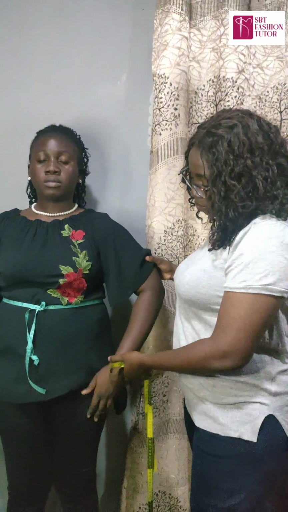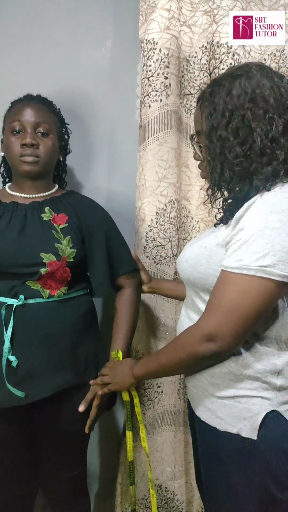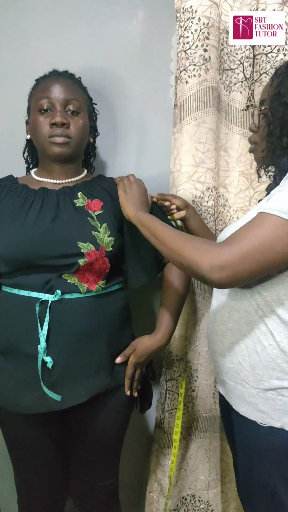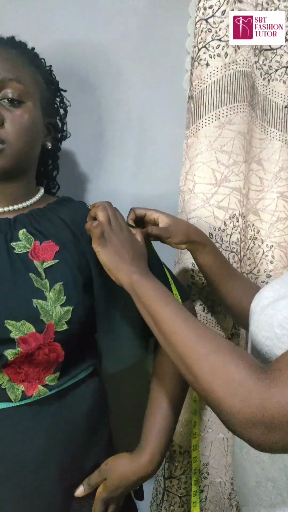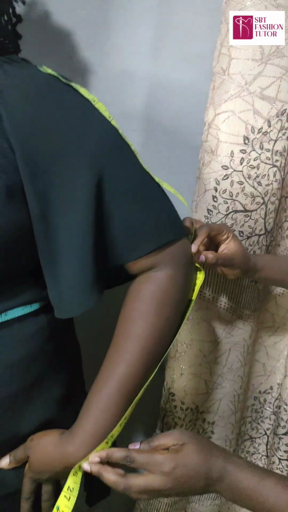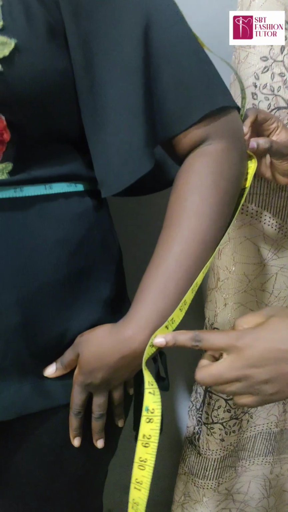Now I'm going to measure the hand. When you want to measure the hand, make sure that you tell your client to position their hand this way, because most times if the hand is dropped down and you measure, by the time the person is moving their hand, it's going to be too tight. There's no room for the person to move. You start measuring from that shoulder bone that you measured. I'll measure my full length. Ours is 25 inches. My sleeve length is 25 inches.